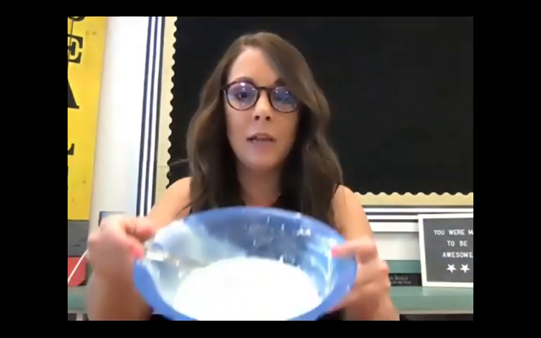Like right now, taking the shape of this bowl. But you saw I was easily able to pour it out, right? So Oobleck is both a solid and a liquid. It's called a non-Newtonian fluid, which means sometimes it has the characteristics of a solid. Other times it has the characteristics of a liquid.